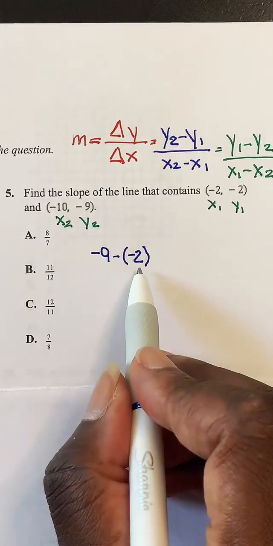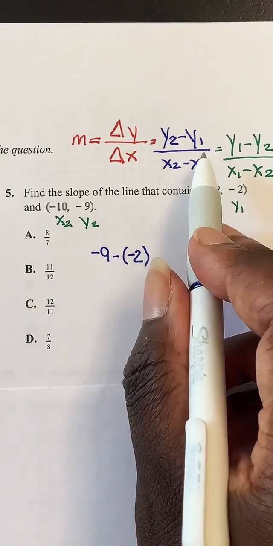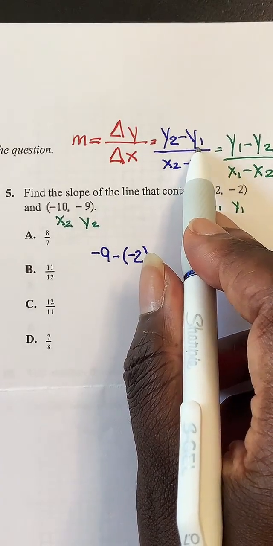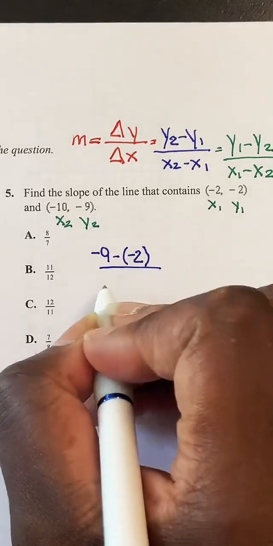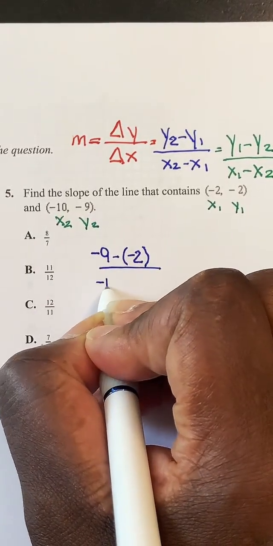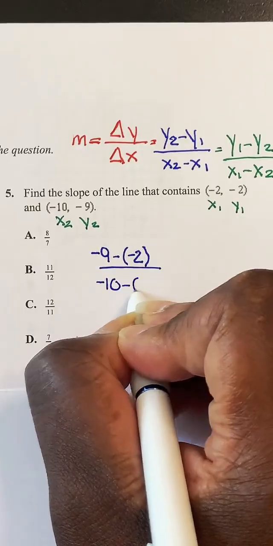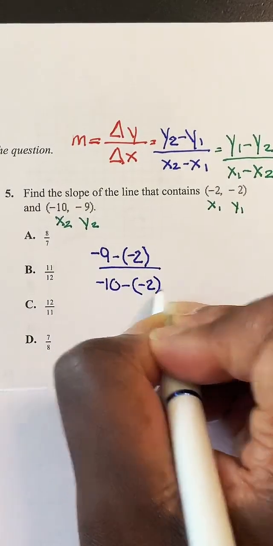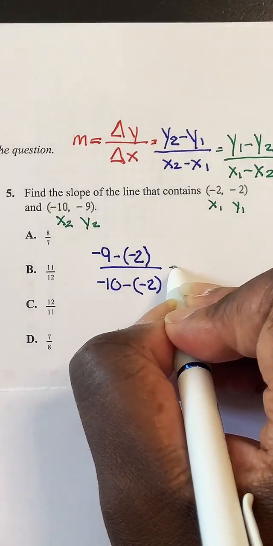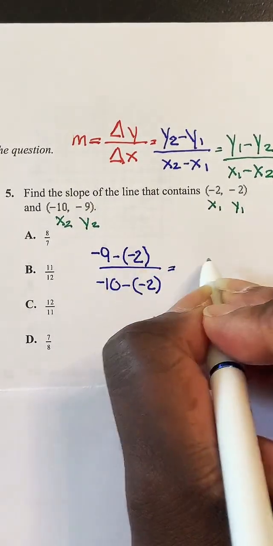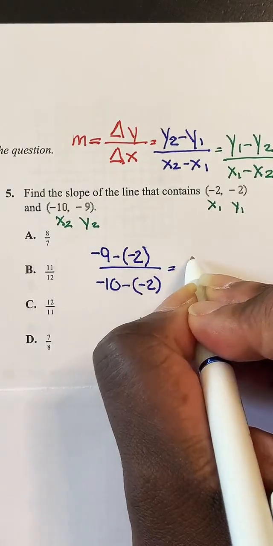No, you're only replacing the -2 for the y sub 1, over my x sub 2, so we have -10 minus my -2. So when I do this, this is actually giving me a minus, a negative.